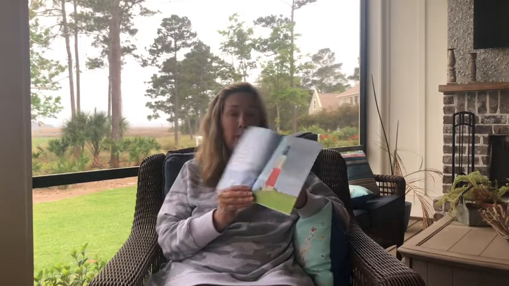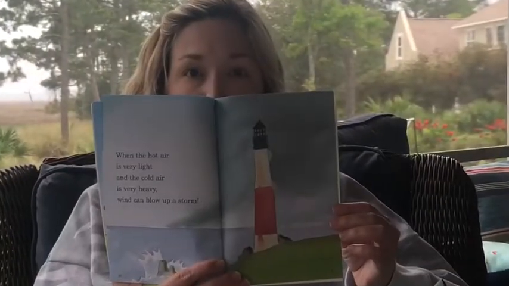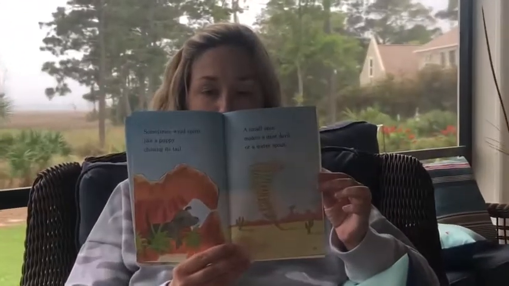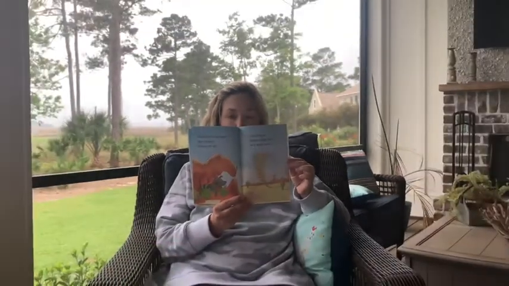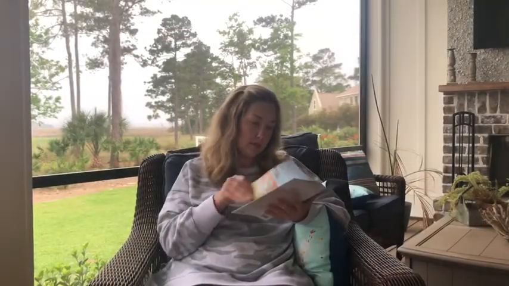When the hot air is very light and the cold air is very heavy, wind can blow up a storm. Sometimes wind spins like a puppy chasing its tail. A small spin makes a dust devil or a water spout. A strong spin makes a tornado or a hurricane.